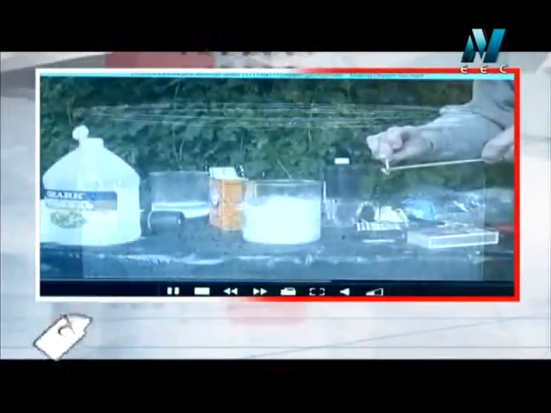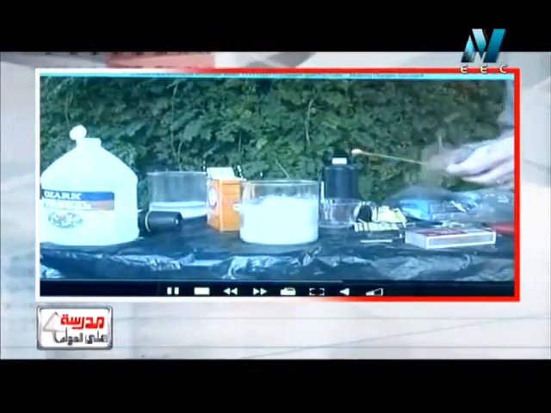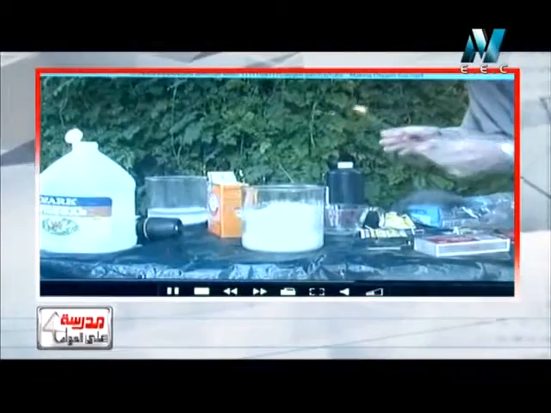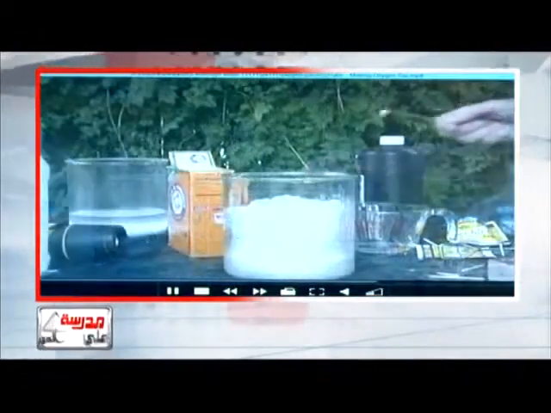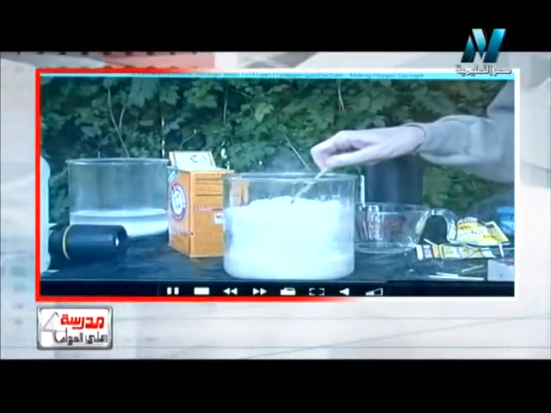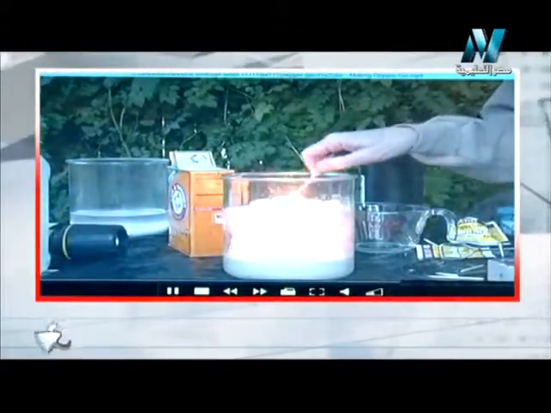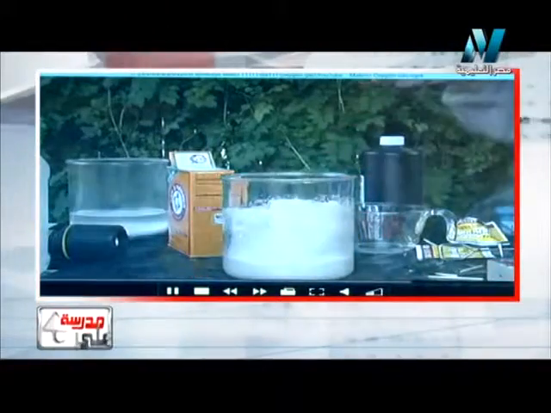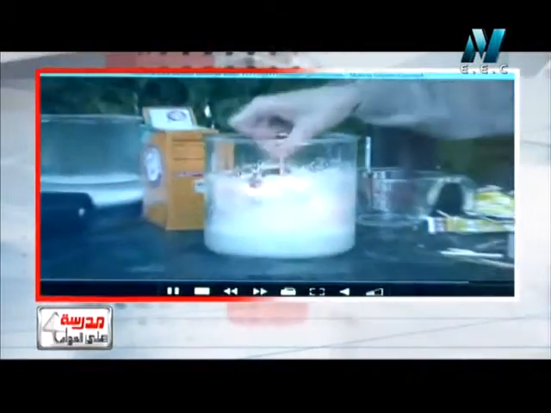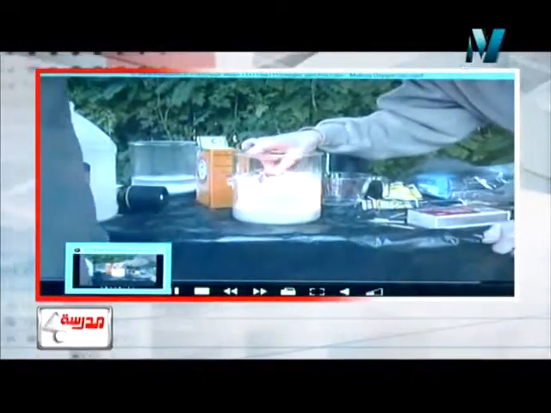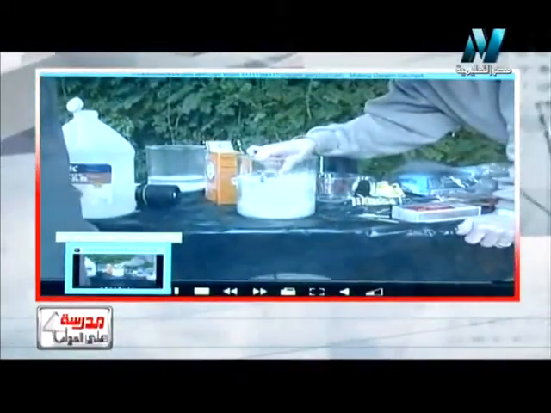Okay? Okay, look here. What happened when we light a matchstick like this and put it off and put it again in the presence of oxygen? What happened? It will relight again. Yeah. Okay? It will relight again. Why? Because oxygen gas helps in burning, as we know. So now we have a very important property of oxygen, that oxygen gas doesn't burn but it helps in burning.